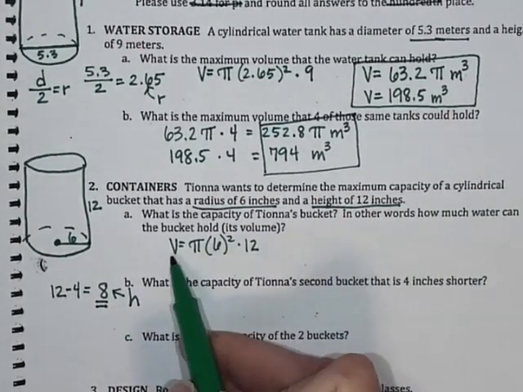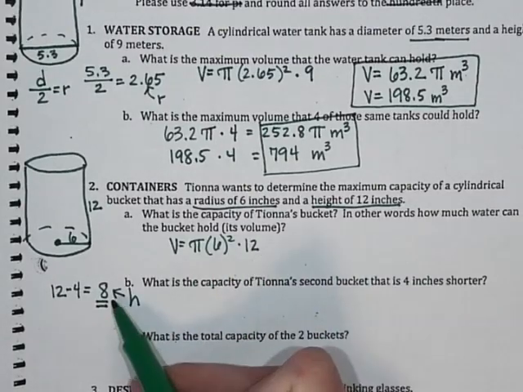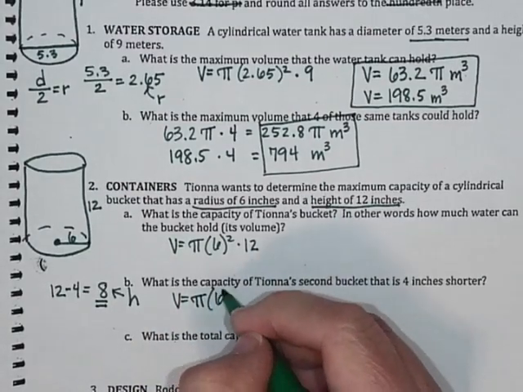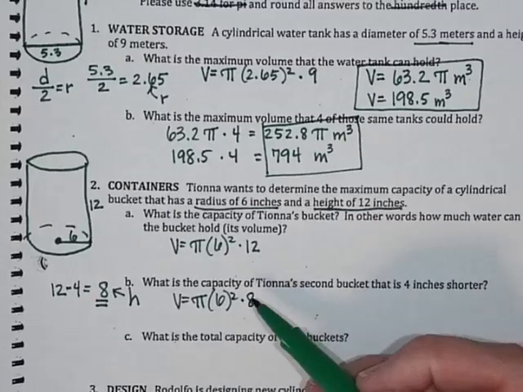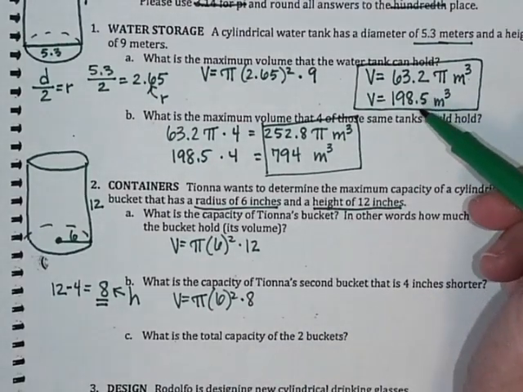So your formula will look much the same, except instead of 12, you're going to have 8 for the height. And again, you're going to give your answer in terms of pi, and then just with a regular number.